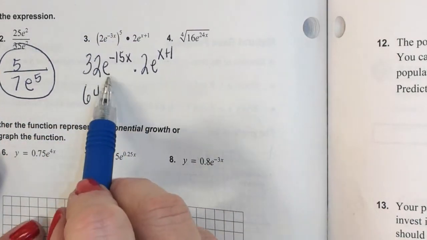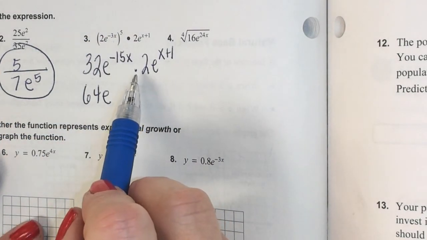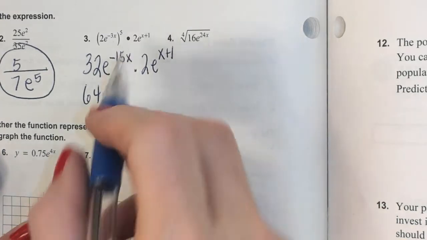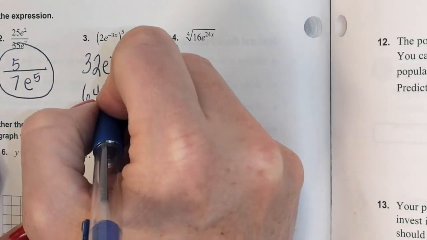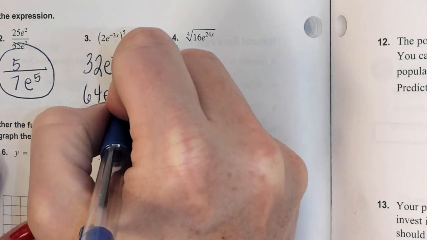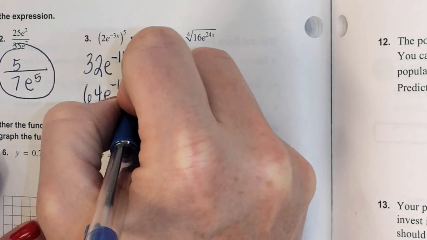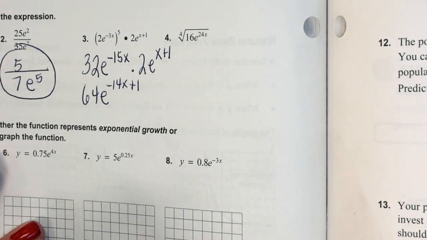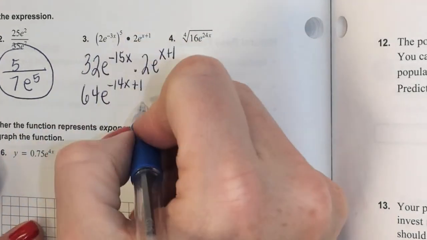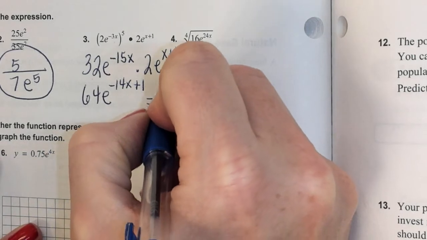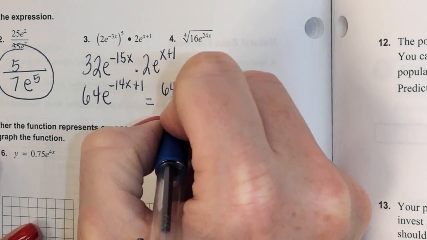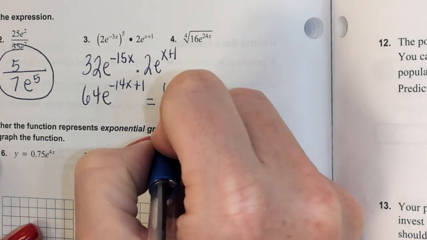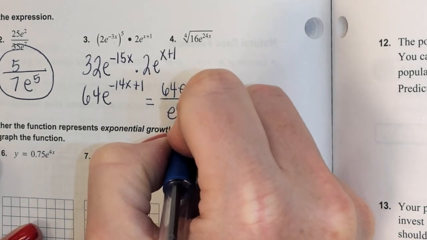What do we do with the exponents when the bases are alike? Add them, right? So what are we going to get? E to the... Okay, that's good. Let me show you another way to write this. I don't think many people would think of this, but this would actually be 64e over e^(14x).